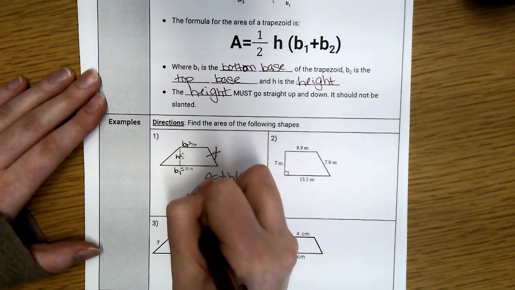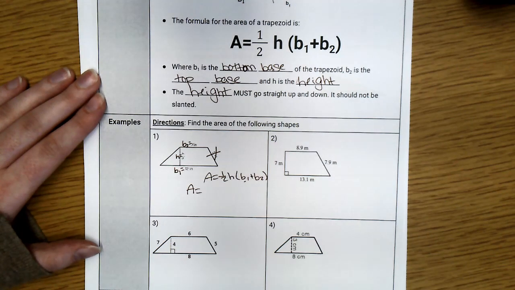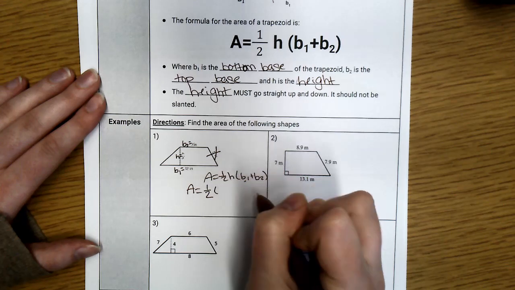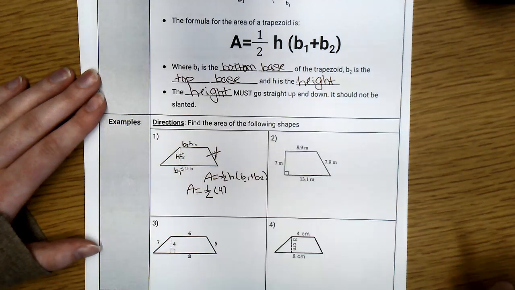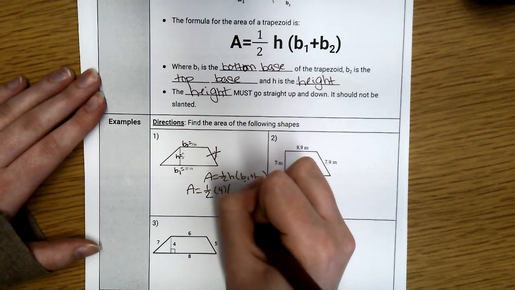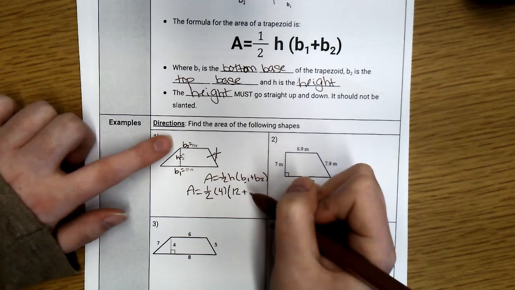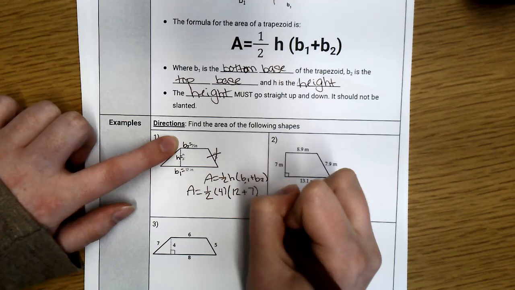I'm going to take all those numbers and put them where they need to go in my formula. So 1/2. And then I'm going to do 4. I'm just going to put that in parentheses so we don't get confused with our numbers. And I'm going to do my other parenthesis. I'm going to put B1, which is 12, plus B2, which is 7.